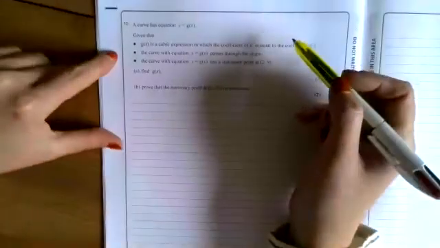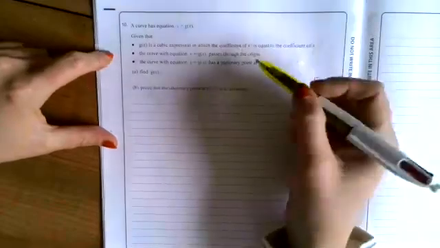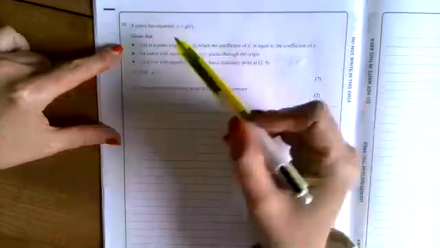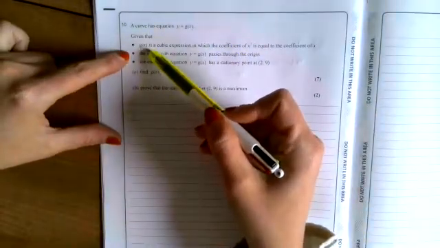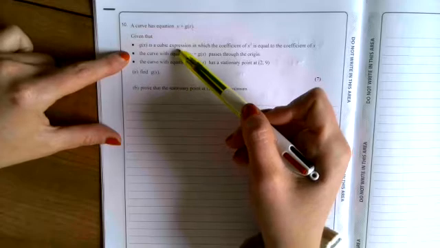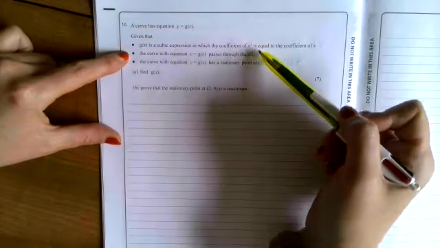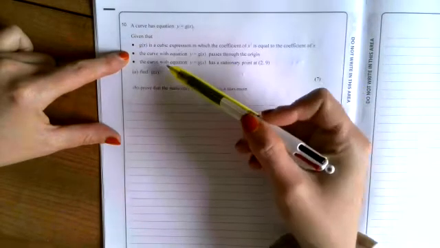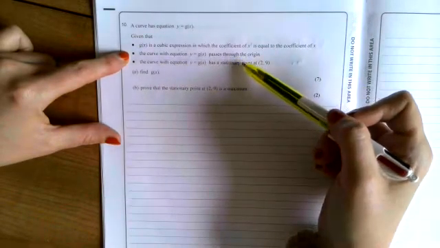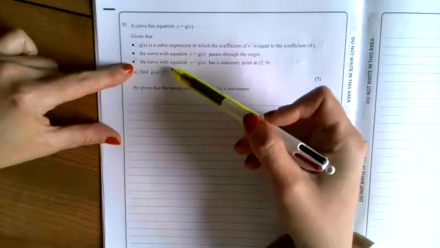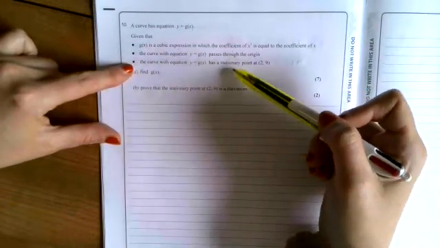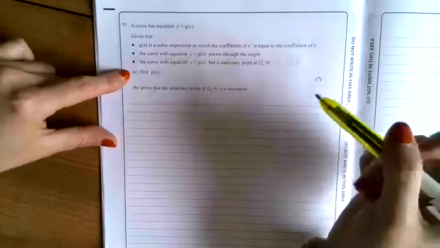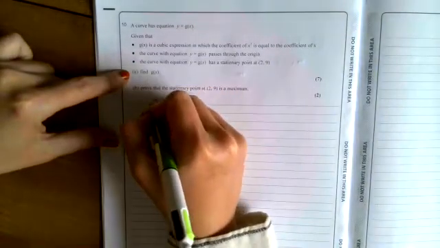So question 10, the last question on the Year 12 June exams. It says a curve has equation y equals g of x. Given that g of x is a cubic expression in which the coefficient of x cubed is equal to the coefficient of x, the curve with equation y equals g of x passes through the origin. The curve has a stationary point at (2, 9). Find g of x.